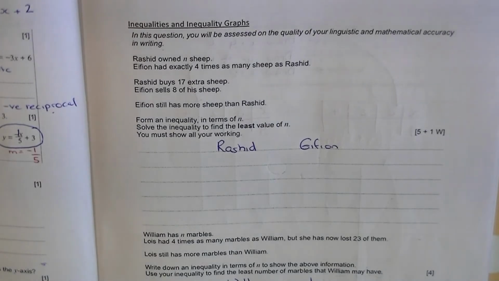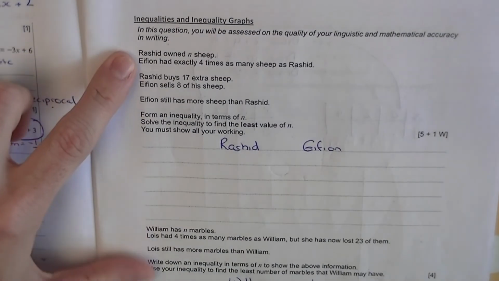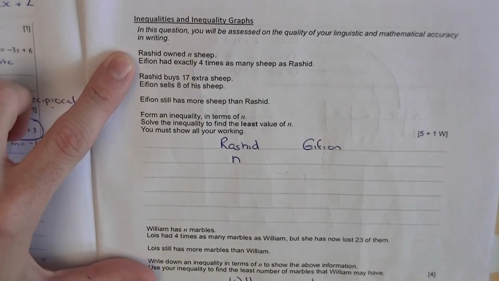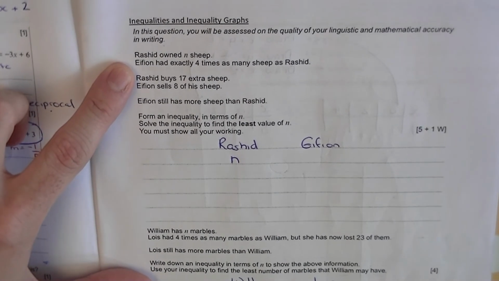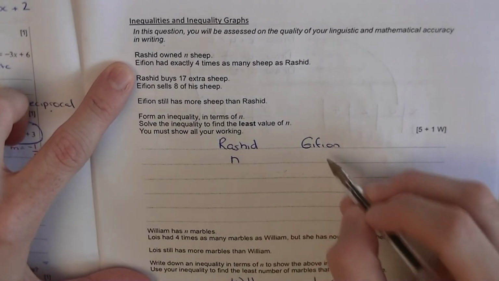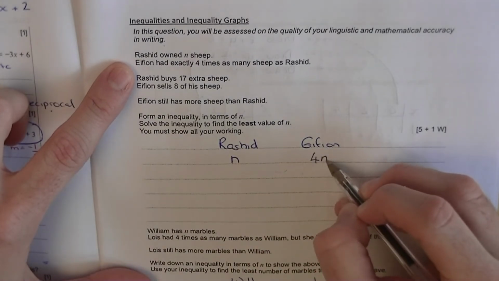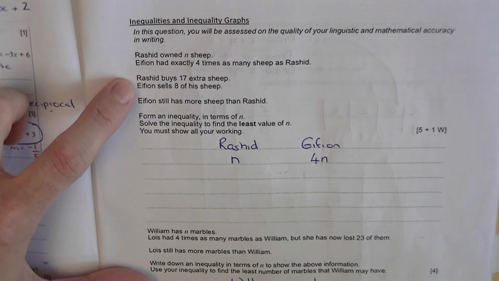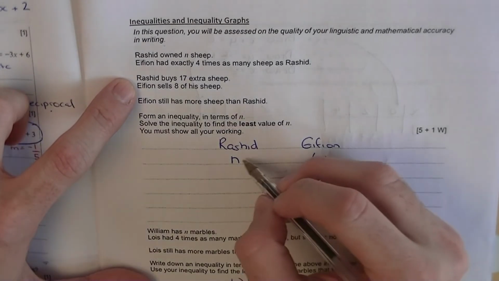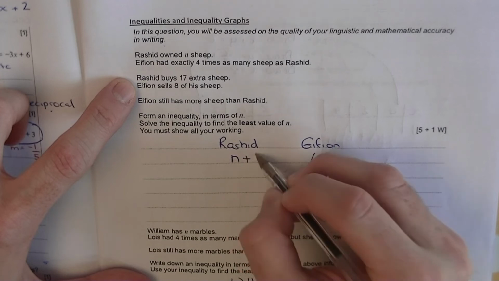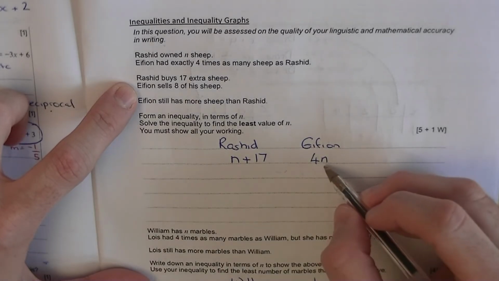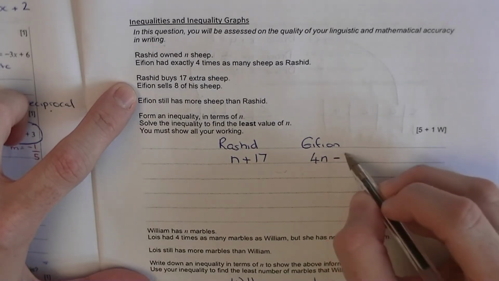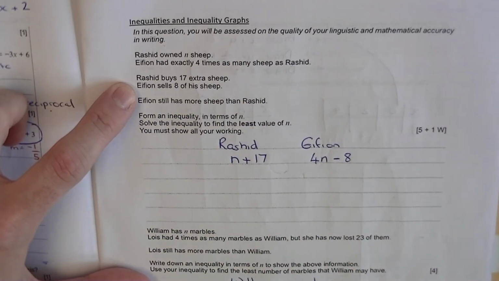So the first one, Rashid owned N sheep. So under Rashid, I'm going to write N. Ivion had exactly 4 times as many sheep as Rashid. Well, if Rashid's got N and he's got 4 times as many, Ivion has 4N. Rashid buys 17 extra sheep. So whatever he started with, which was N, we can now add 17 to it. Ivion sells 8 of his sheep. So he had 4N, but now he sold 8. So we're going to take 8 away.